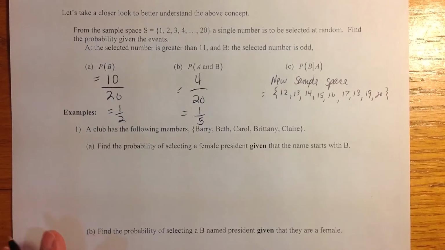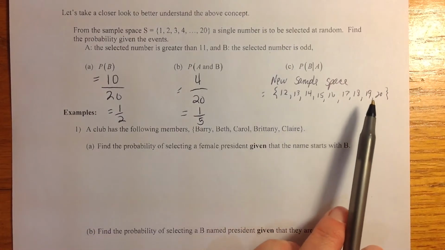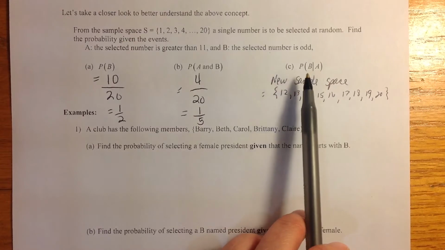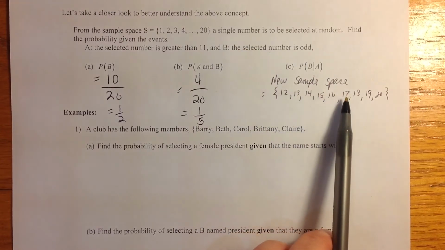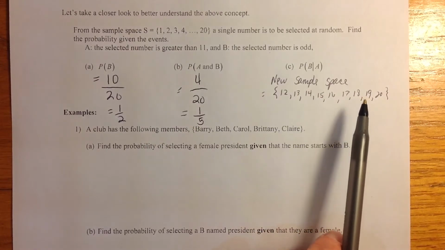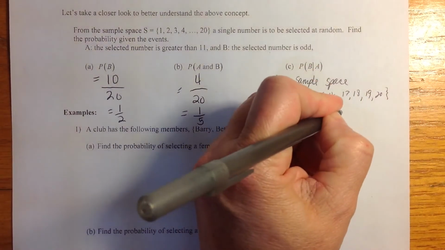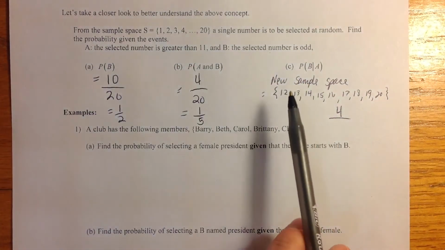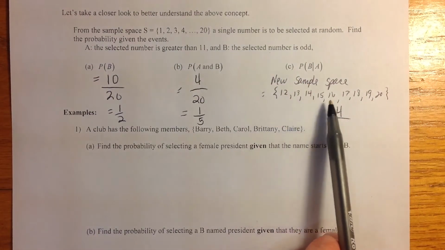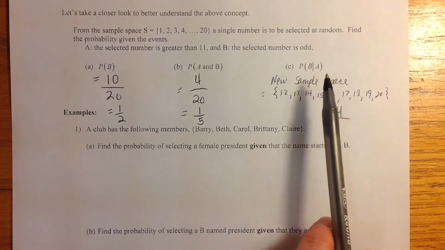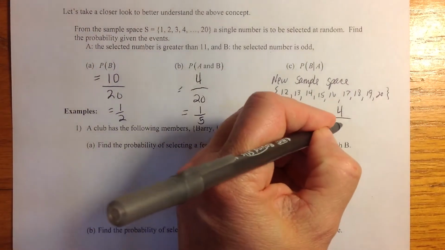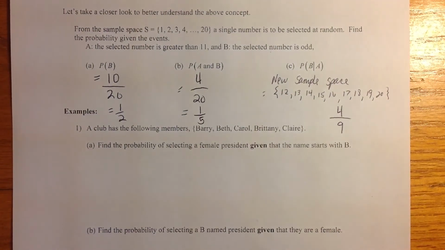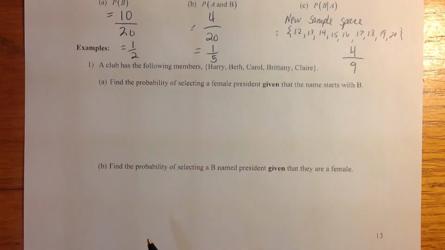Now we want to look at, of these numbers in this sample space, which ones are odd. So 13, 15, 17, and 19 are odd, so we get 4. But remember, the denominator of a probability is how many are in our sample space. Well, we've had to create a new sample space because of this idea of given, and there are 9 numbers here, so 4/9.